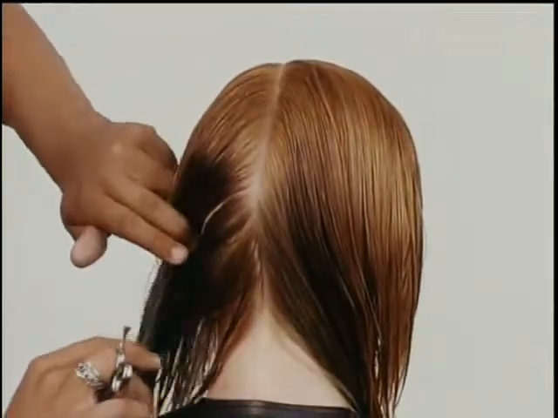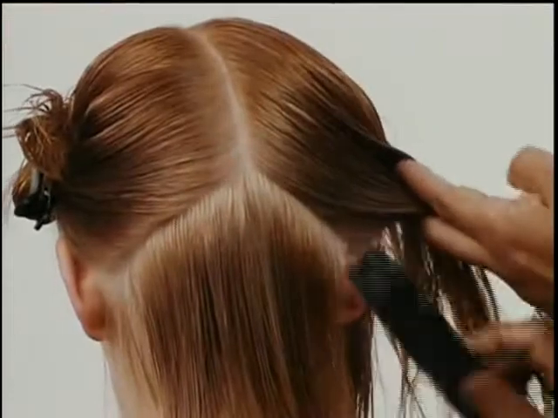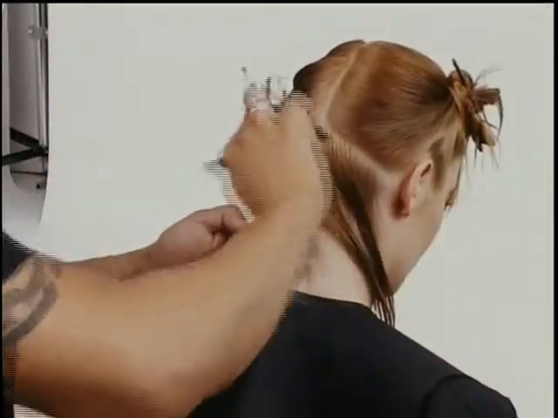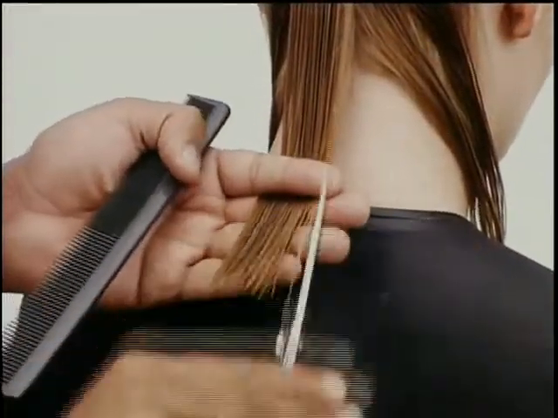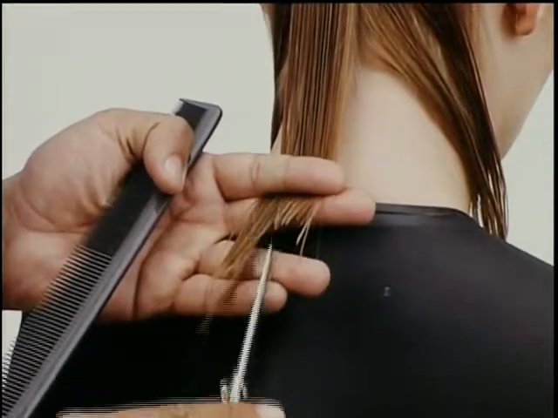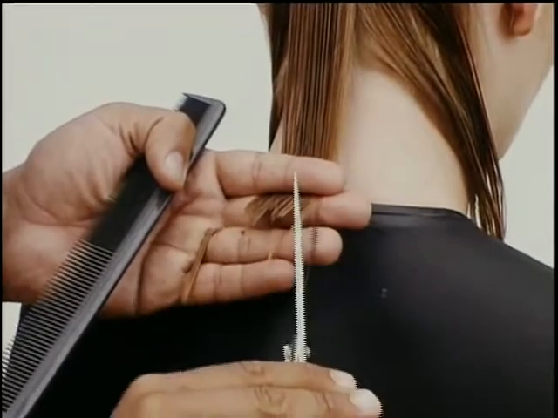Diagonal forward sections are taken from the profile to the back of the ear, below the occipital. With the head slightly forward, the hair is combed to natural fall, held at 1 finger's depth, and point cut square from the profile to the outer edge.